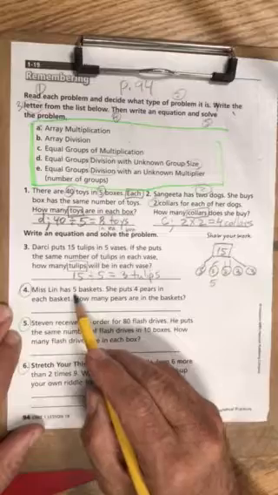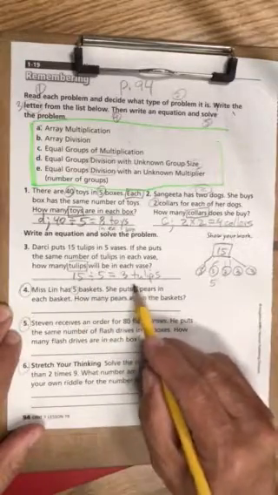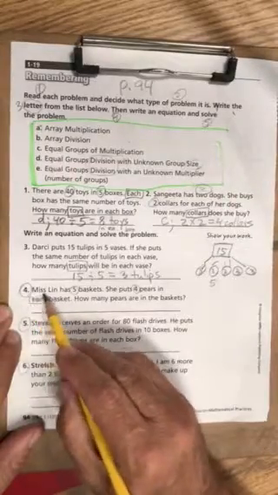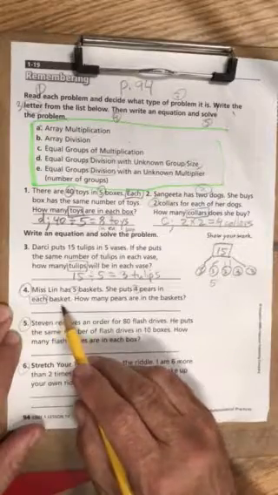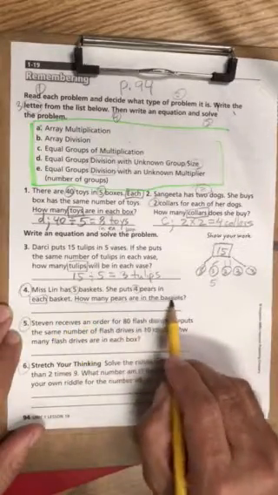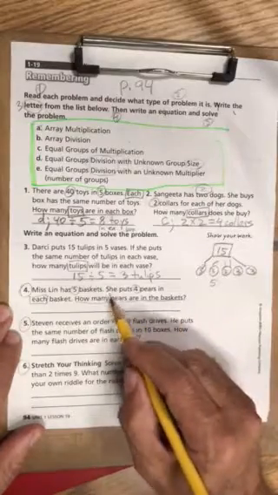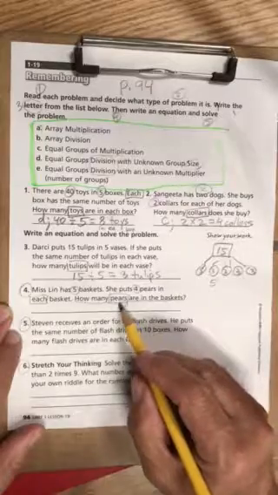Miss Lynn has 5 baskets. We always circle the numbers. She puts 4 pairs in each basket. Now we box each, because that is an important term that tells it's multiplication or division. And then we underline the question: how many pairs are in the baskets? And we box this in because that is our label.